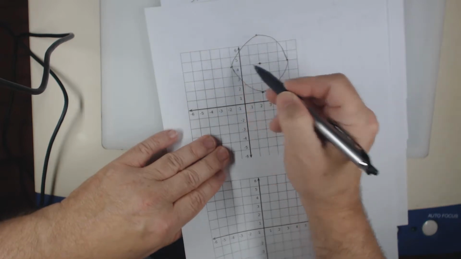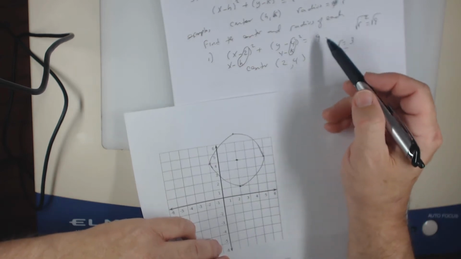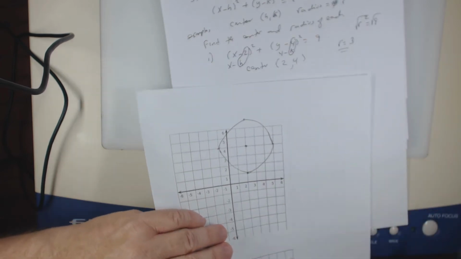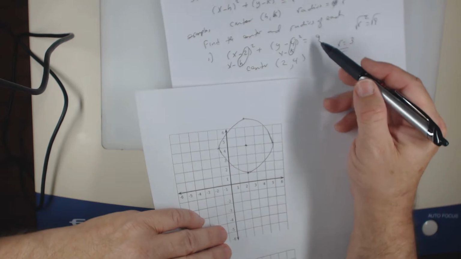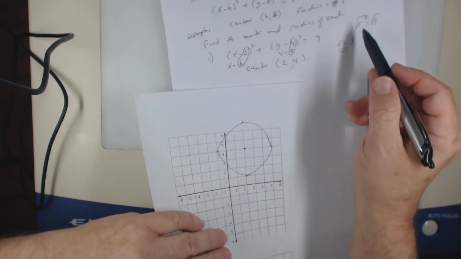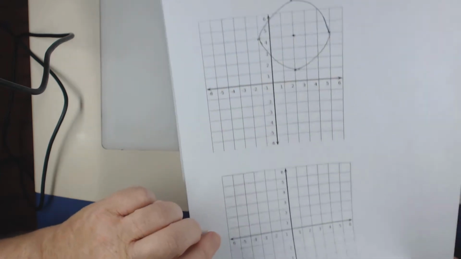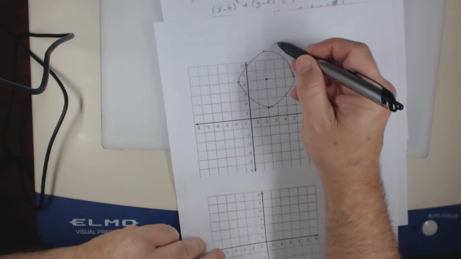How did you come up with the figure 3? You take the square root of this. So remember, to get the radius, all you do is take the square root of this number, right? Because that's what r squared equals. And to get r by itself, you take the square root of both sides. Okay. All right. So y'all okay with number 1 right here?